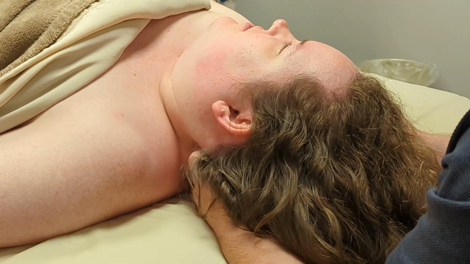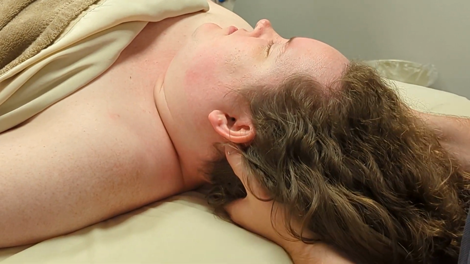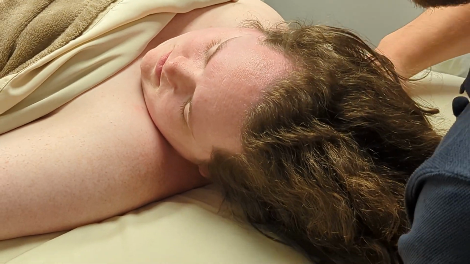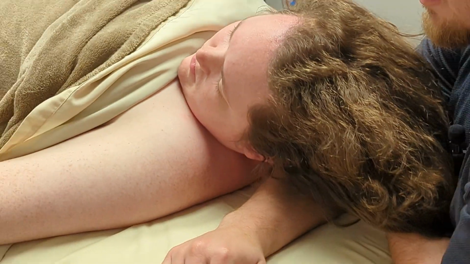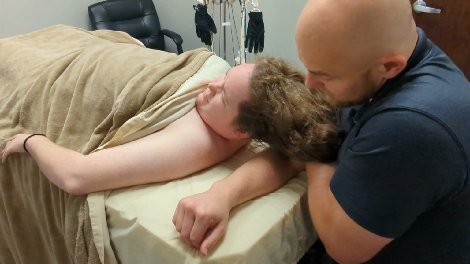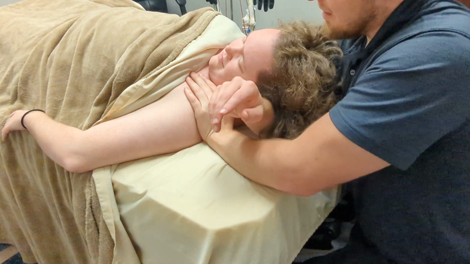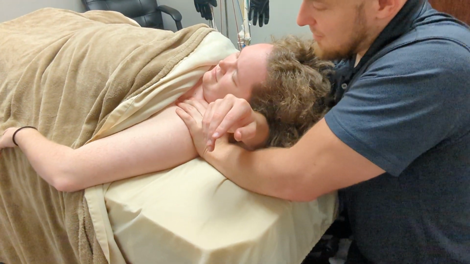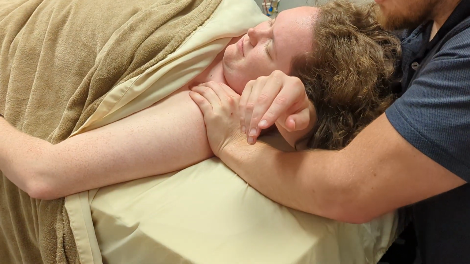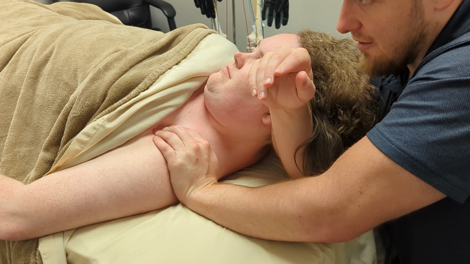All right. Now, like I said, scalene's tight. So in order to give a good stretch, I'm going to actually turn her head this way. I'm going to slide my hand under her head, and her head is going to be on my forearm up here near my elbow. And then I'm going to press down on her chest. I'm not on her clavicle. I'm right here. And we're going to turn and stretch. How does that feel? Feels good.